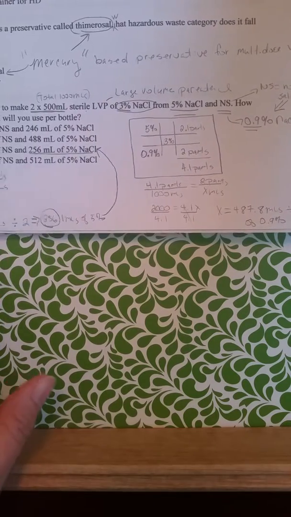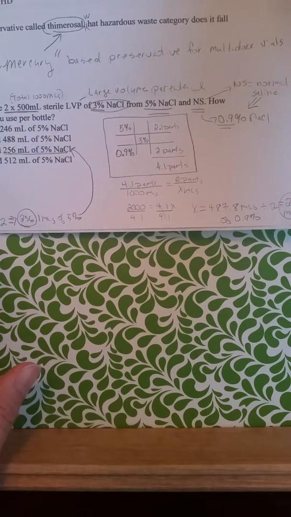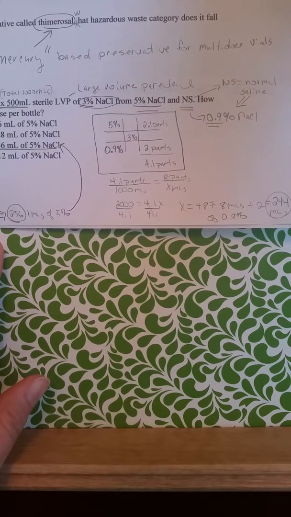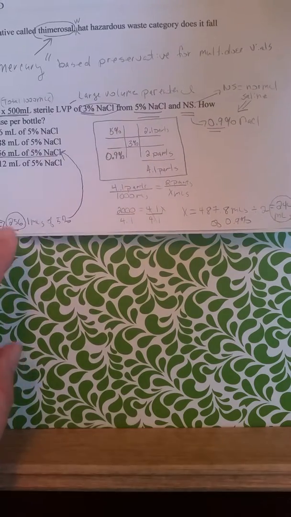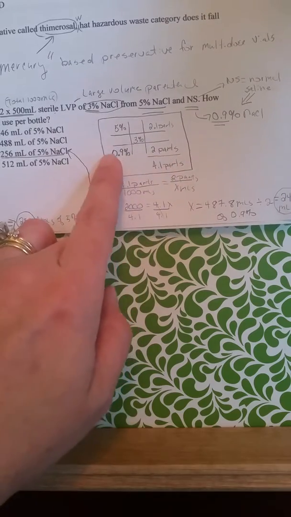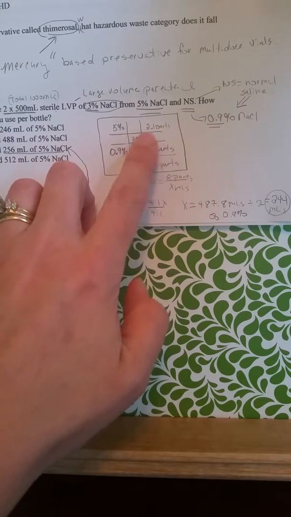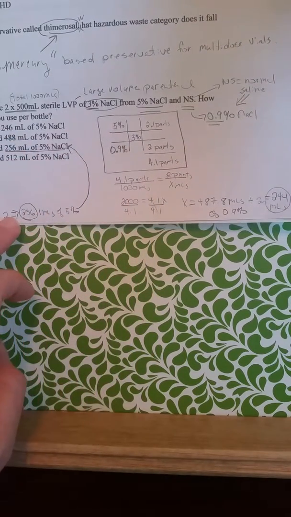And we're going to have a total of 1,000 mLs. So 4.1 parts is going to be equal to 1,000 mLs. So let's find out about the 2 parts equals how many mLs. So this 2 parts is going to correlate with the 0.9%. The 2.1 parts is going to correlate with the 5%, how many mLs we need of each of those.